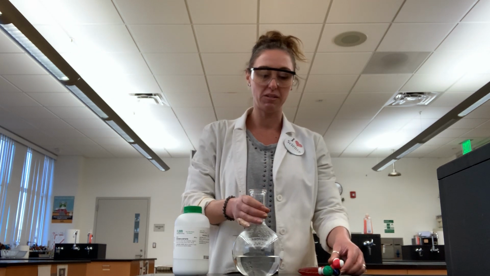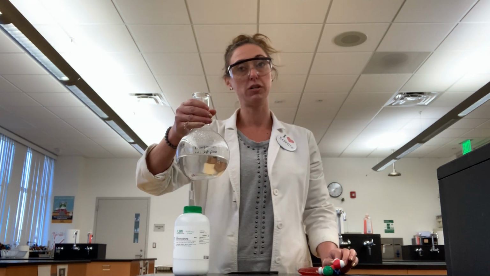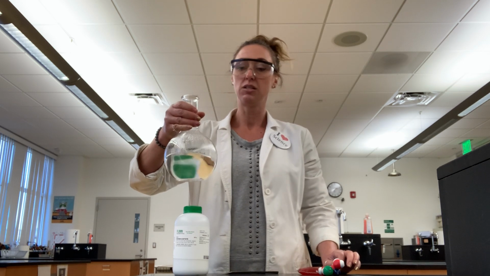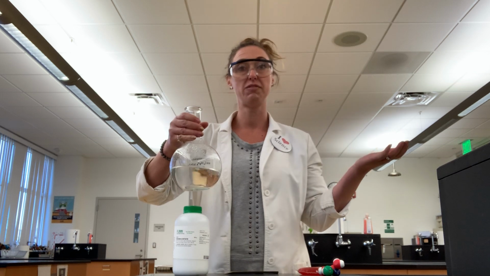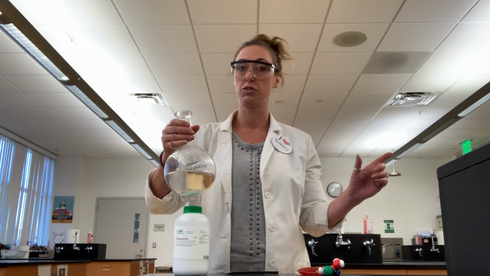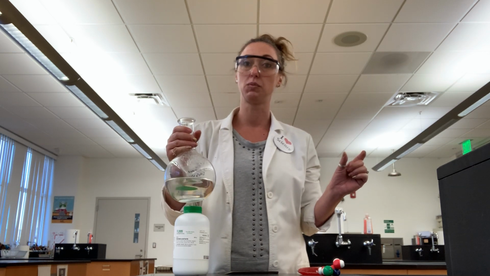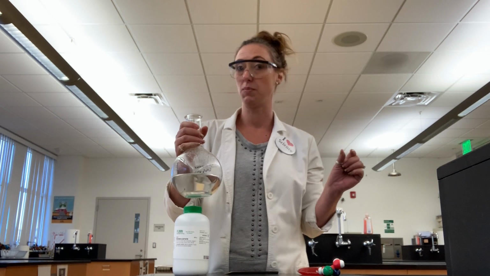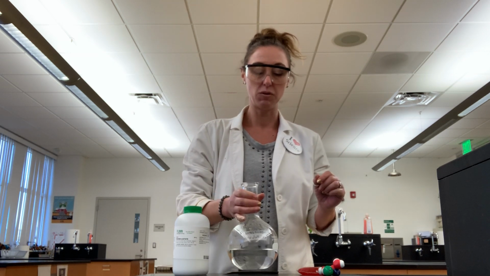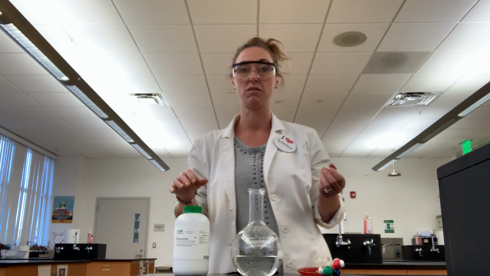Now, what I've done here is I've made a solution, okay? And a solution contains both solute and solvent. Solute is what's present in the smaller amount, and solvent is what's present in the larger amount. So the way I remember it is that solute is a smaller word, and it's the substance in a mixture that's present in the smaller amount. Now, normally water is a solvent. Water is an excellent solvent.